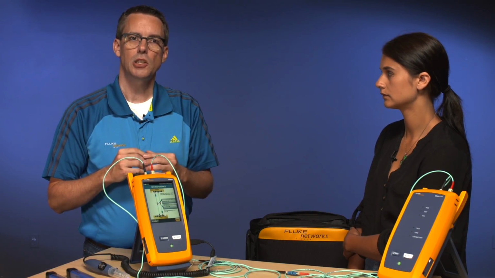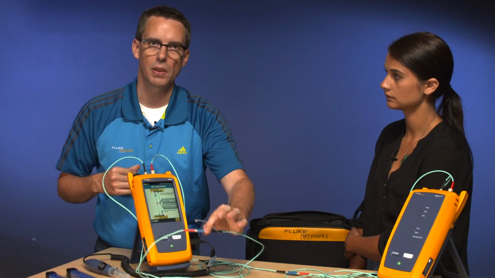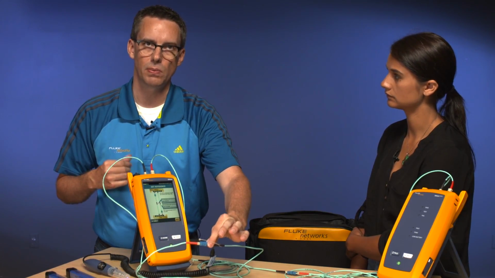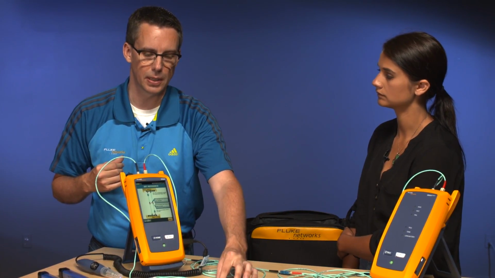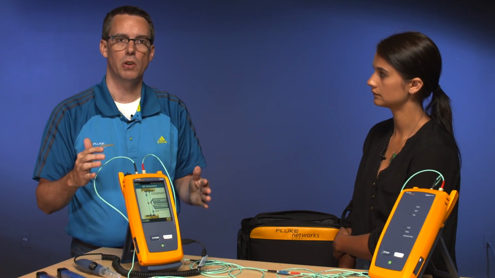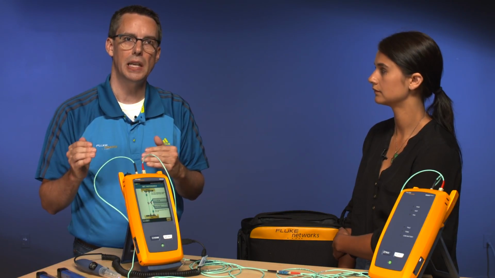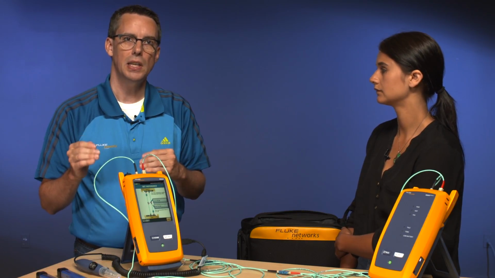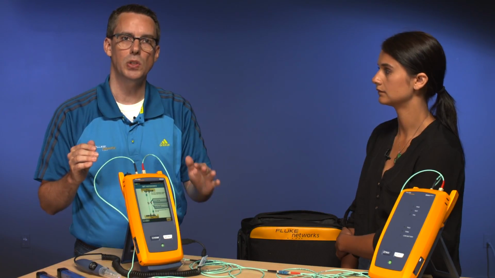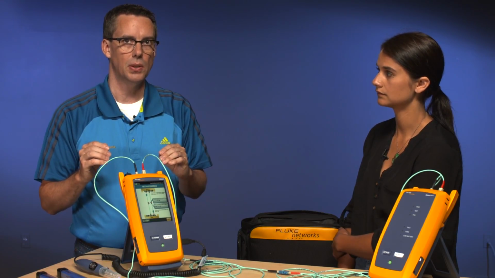The tester here actually sets a soft limit of 0.15 dB because we need to take into account the variability of these adapters in the field. This is not quite laboratory conditions here. So it passed, that means we got good test reference cords. So what that tells us now is when we start making measurements on our cabling system, if we start seeing failures, it's not because of poor test reference cords. It's because there's something wrong with that cabling system.